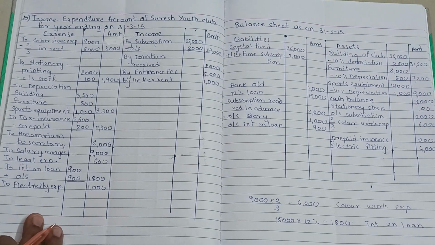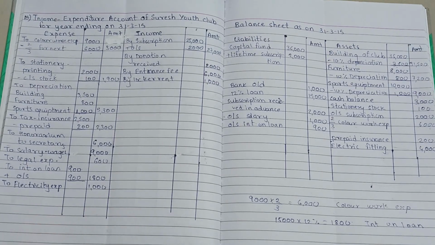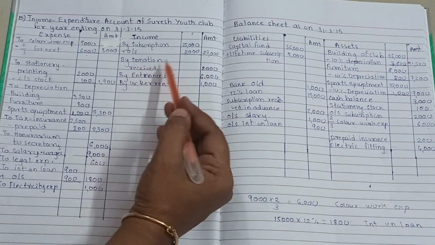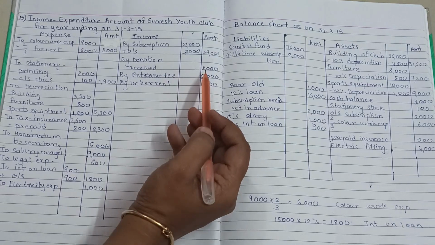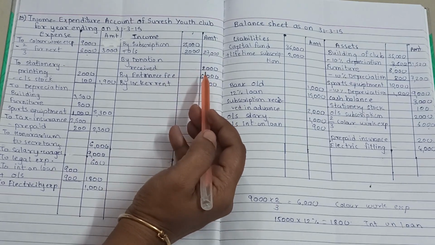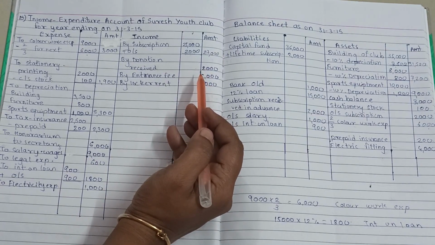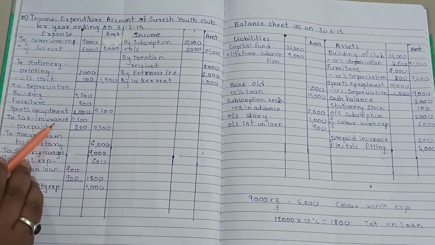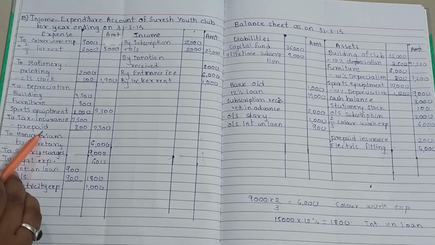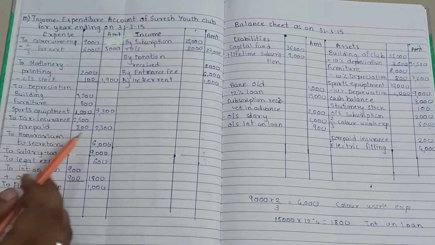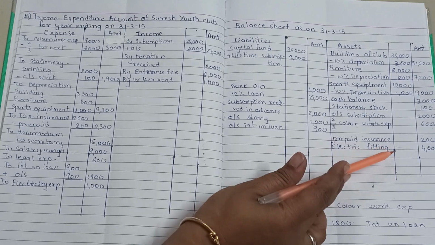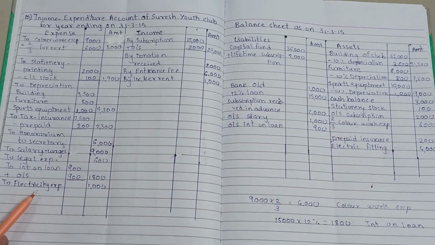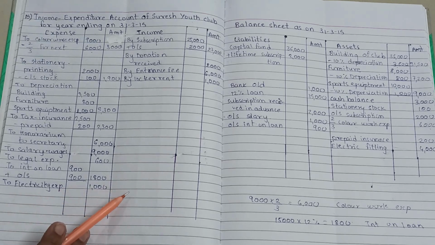Here in trial balance they have given donation received, so we count it as revenue income: by donation received 2,000 on income side. Afterwards prepaid insurance is rupees 200. Prepaid insurance is always minus, so tax insurance less prepaid. Second effect of prepaid insurance is on balance sheet asset side. Whatever expenses are there will come on expense side, and whatever income is there on income side.